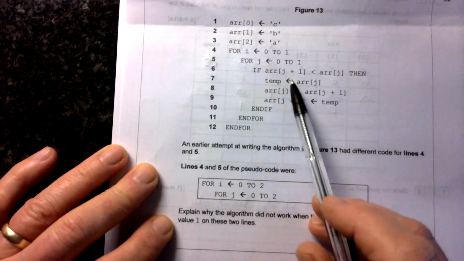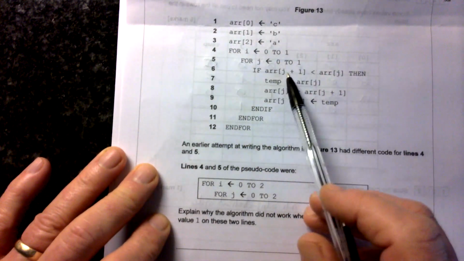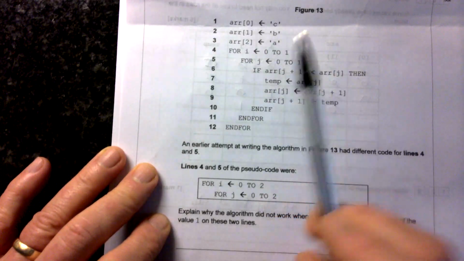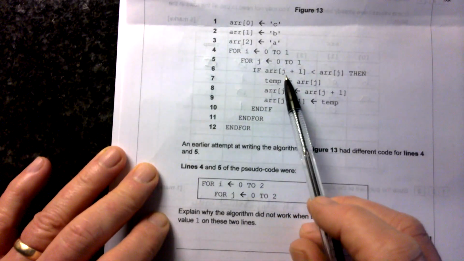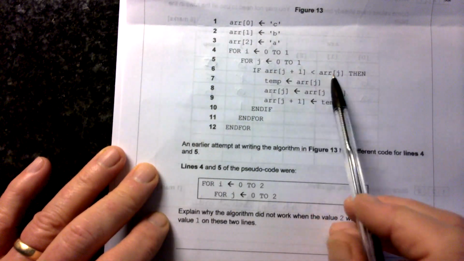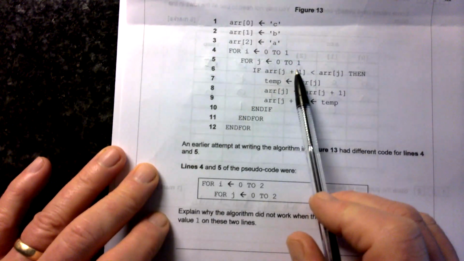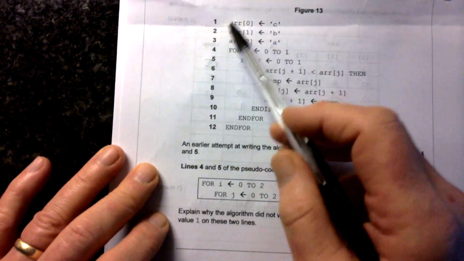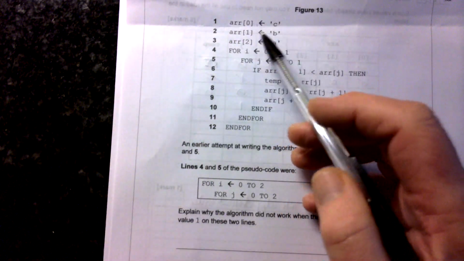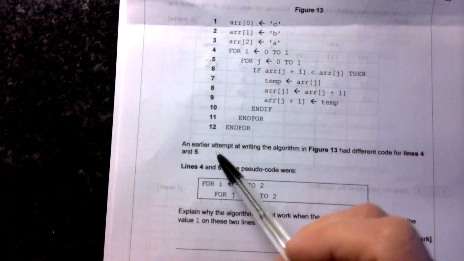Well, let's think what would happen if we set j to be 0 to 2. Fine first time round, and second time round. Now let's think what happens when j gets to 2. When j gets to 2, we're going to be comparing position 2 plus 1 with position 2. 2 plus 1 is 3. We'll be looking for position 3 in the array. There is no position 3. There's only 0, 1 and 2. So in that case, you'll get an out of limit error, so it just won't work.